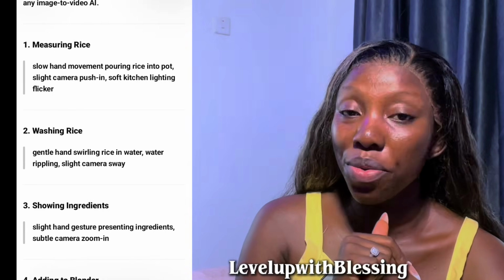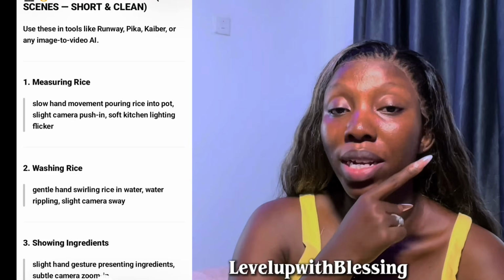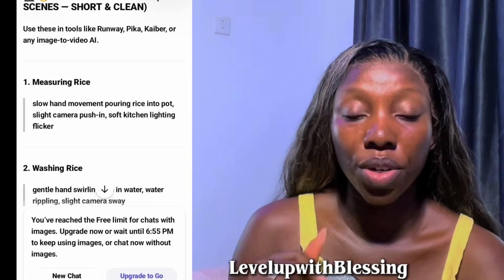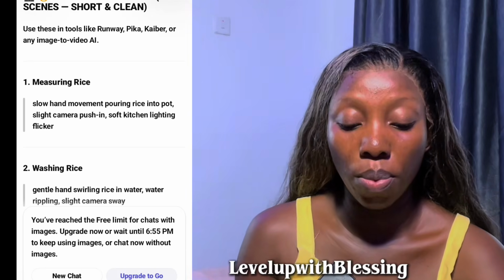Now remember that the first time there was no measuring rice, but because I told ChatGPT that it was supposed to measure the rice before washing the rice, now when it's giving us the video animation prompt, it started with measuring rice. So measuring rice, slow hand movement, pouring rice into pot, and so on.